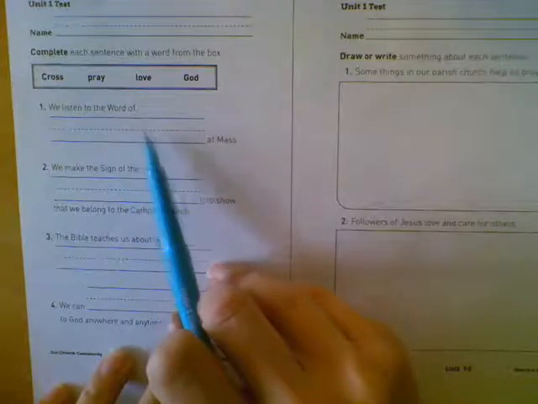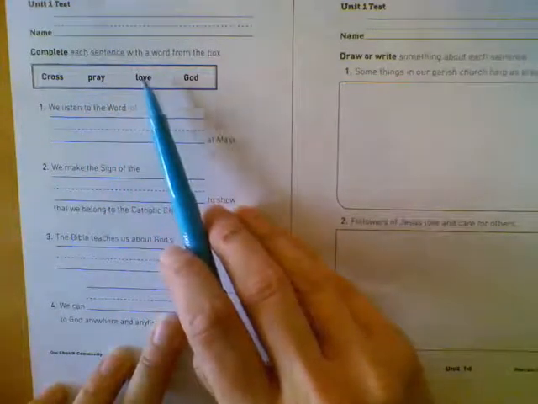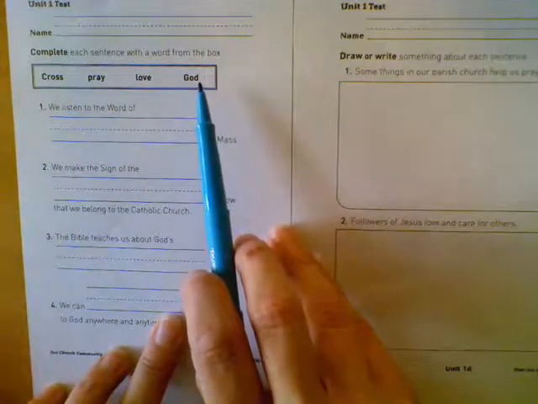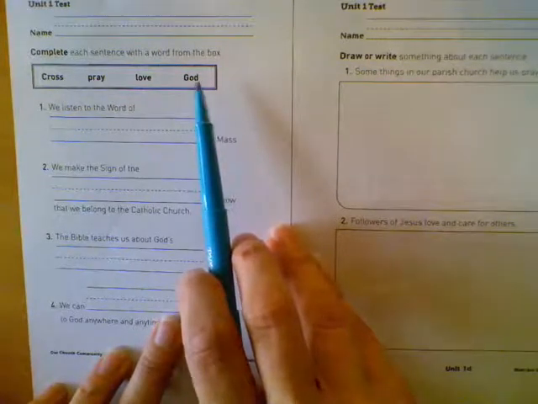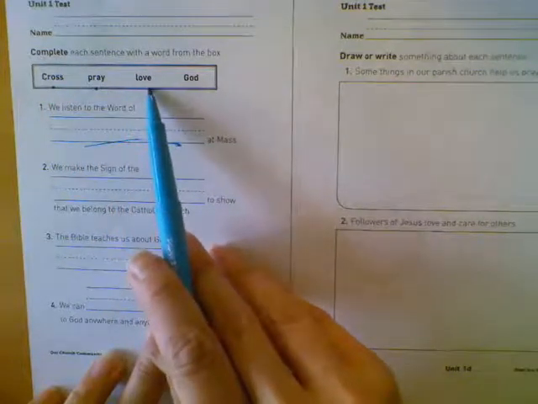All right. So number 1 says, we listen to the word of blank at Mass. Do we listen to the word of cross, the word of pray, the word of love, or the word of God? Choose the best answer and write that word on this line. What's up, Lillian? Yeah, this one says cross. This one says pray. This one says love. And this one says God.